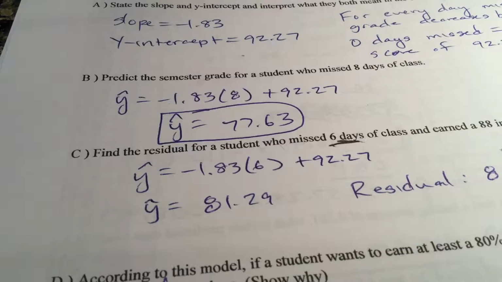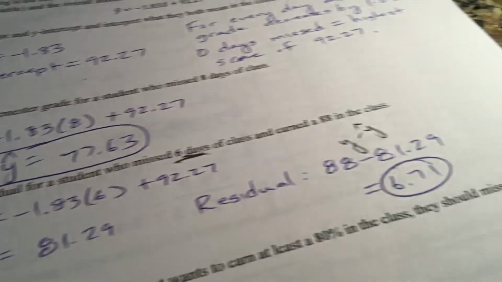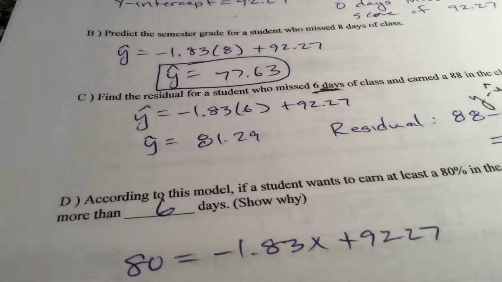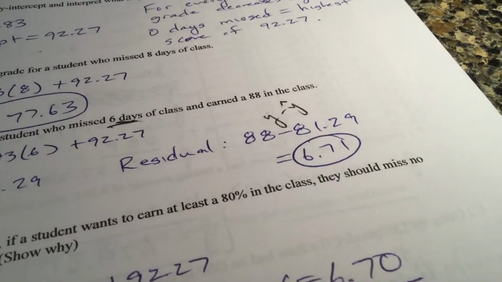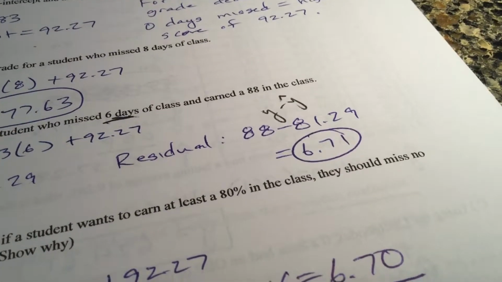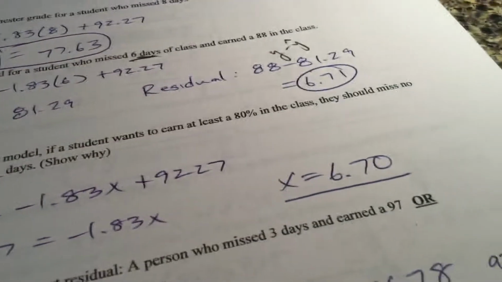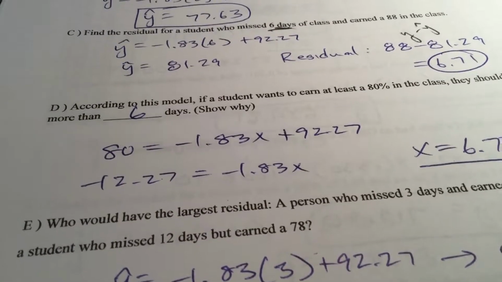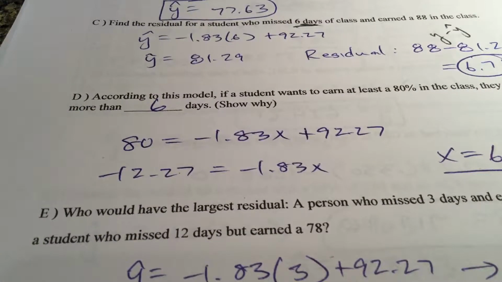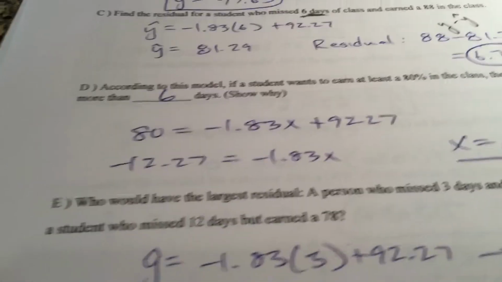Find the residual, y minus y hat. I will give you that formula. Find the residual, again, plug in 6, find out what they should have gotten, and then subtract that from what they did. According to this model, if they want to earn at least an 80, we have done it this way. Some students have guessed and checked. Again, they should miss no more than 6 days, because if they miss 7 or 10, they go under an 80.